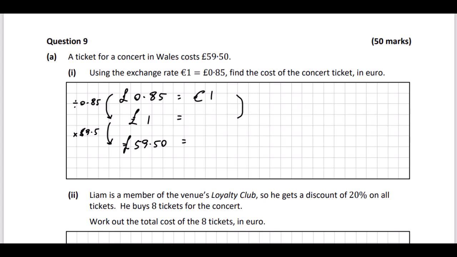So you do exactly the same on the right hand side. We're going to divide by 0.85 and we're going to multiply by 59.50. So it's 1 divided by 0.85, and then you've got to multiply that by 59.5. So when you do that you should get €70. And that's it for part 1.